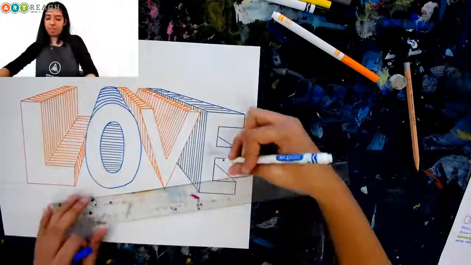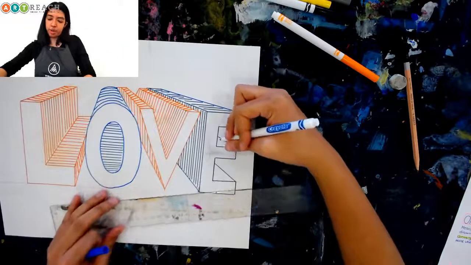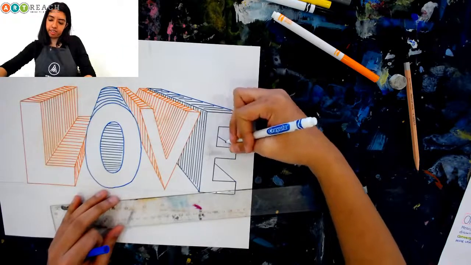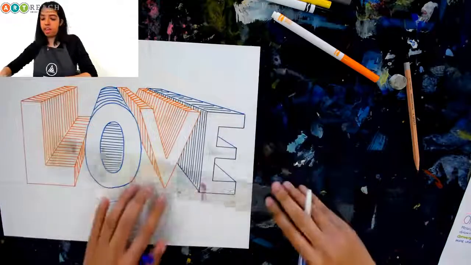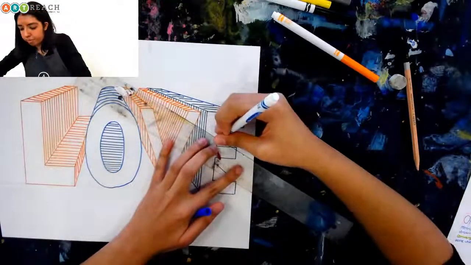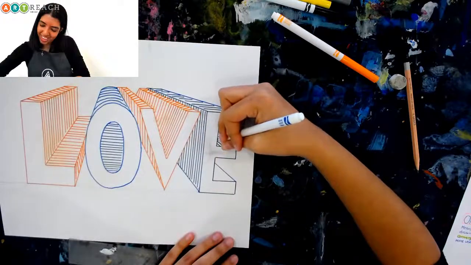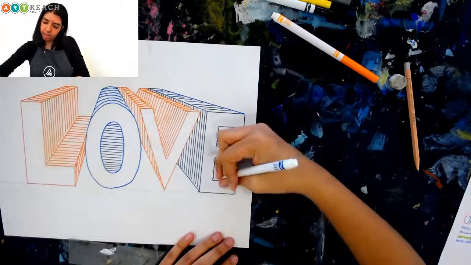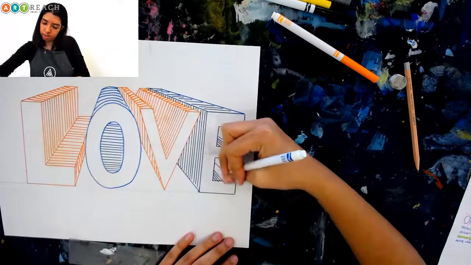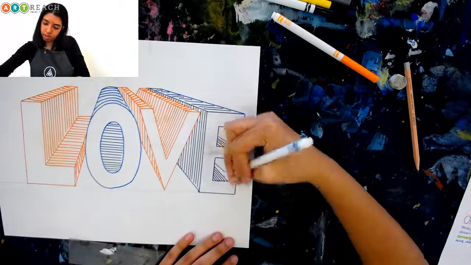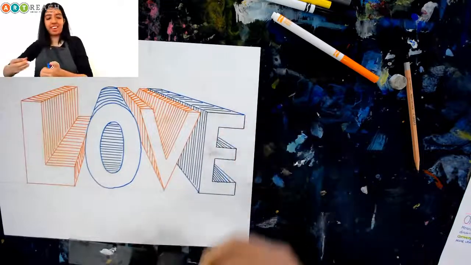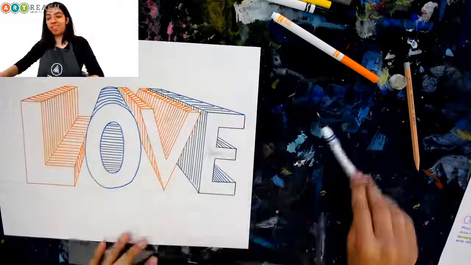And next, I'm going to fill in these areas by going diagonally, since this is the line that's directing my direction. And I don't need a ruler for this part. I'm going to fill in this part and my last shadow right over here with my last set of directional lines.